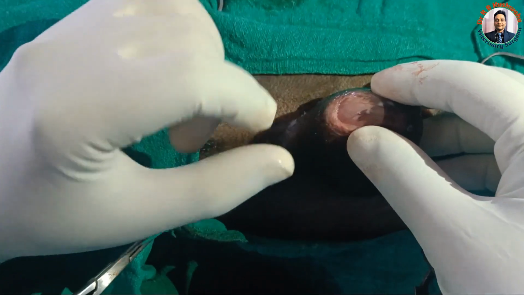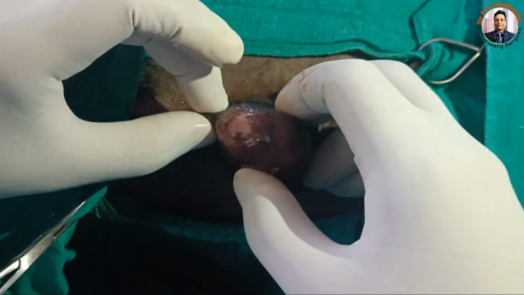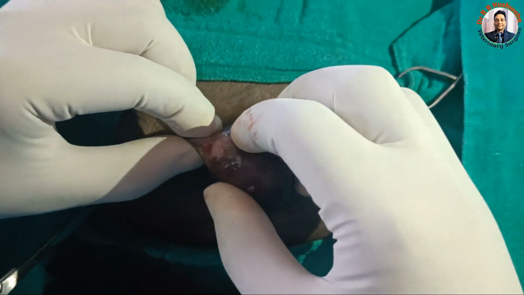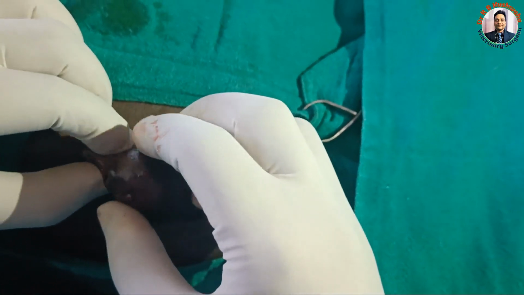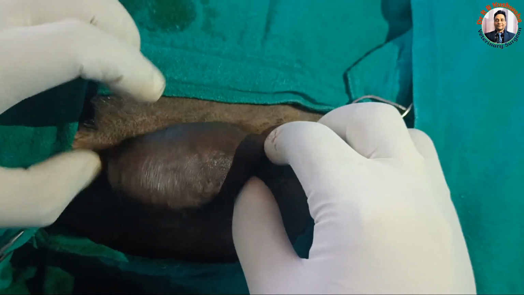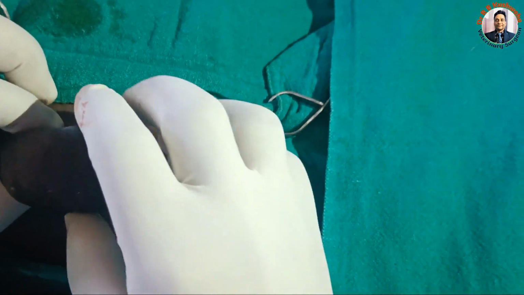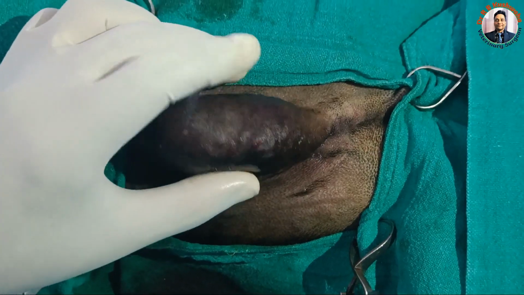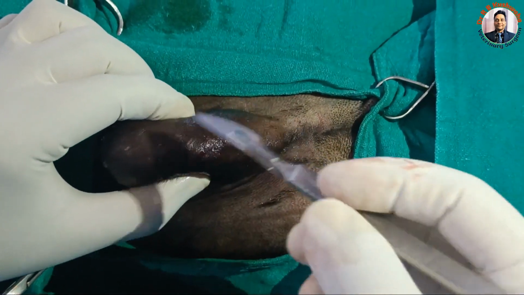If you see, this is the small prepucial opening. This is the dorsal prepuce, and this one is ventral. The swelling is in the ventral prepucial skin. In most cases it only happens when there is an accumulation of urine. So we make an incision here, at the most ventral part. This one is the most ventral, so here we make the incision.